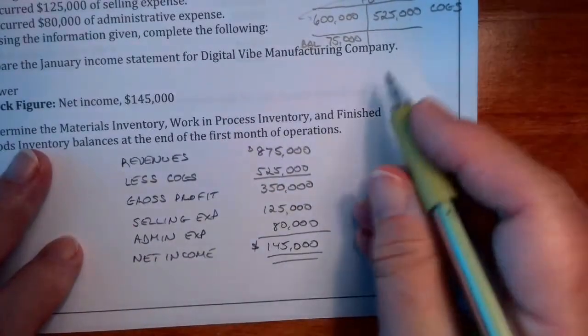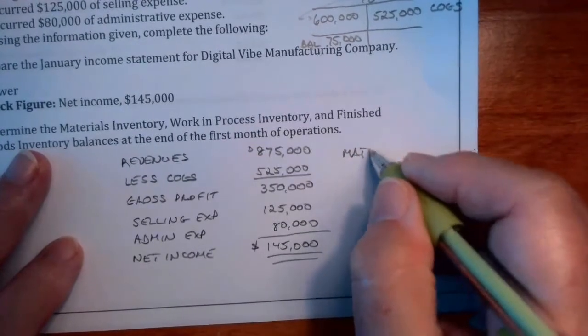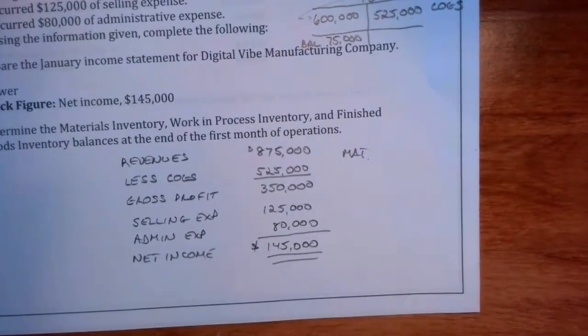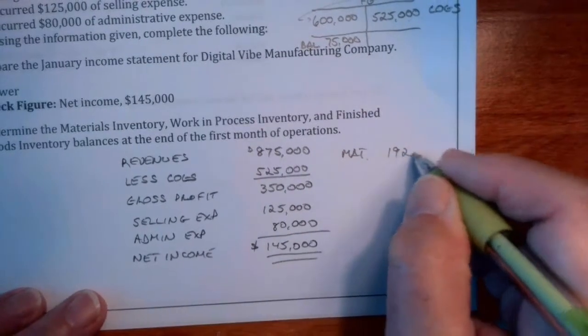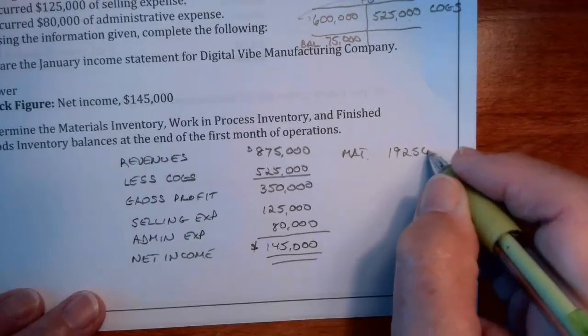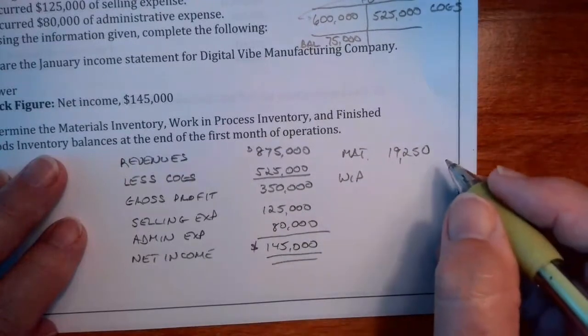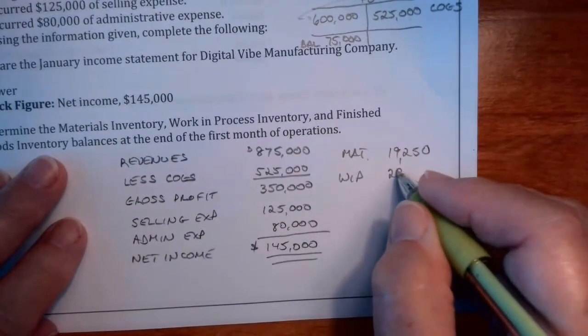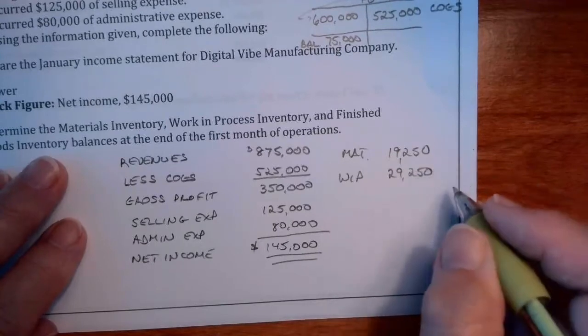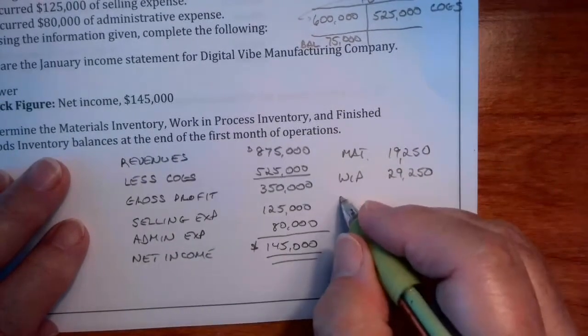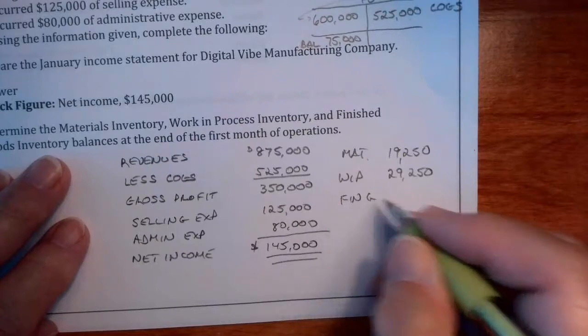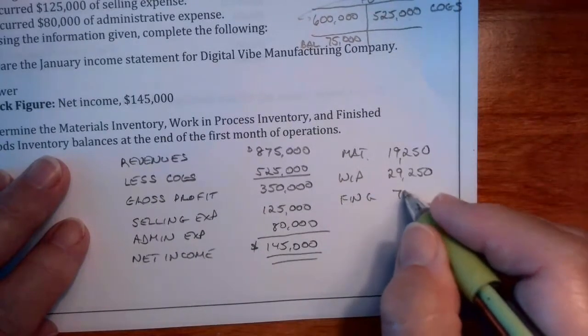So now our ending balance in materials. Materials is 168.5 minus 149,250, 19,250. In work in process inventory, we've got 29,250. And in finished goods inventory, we've got 75,000.